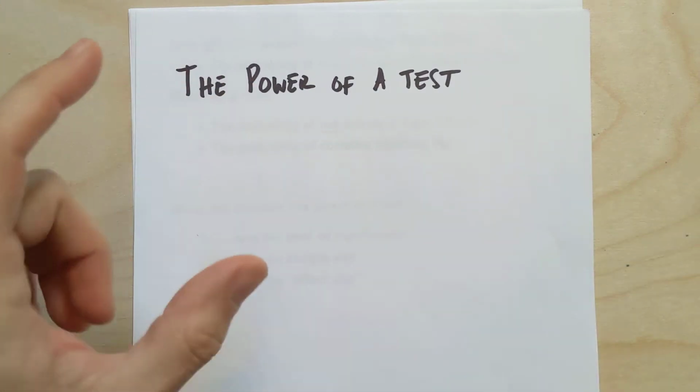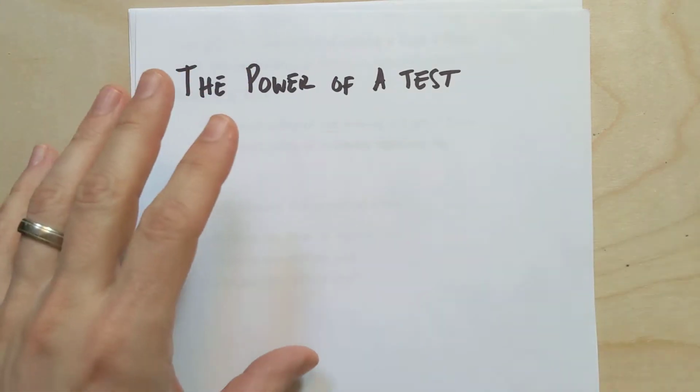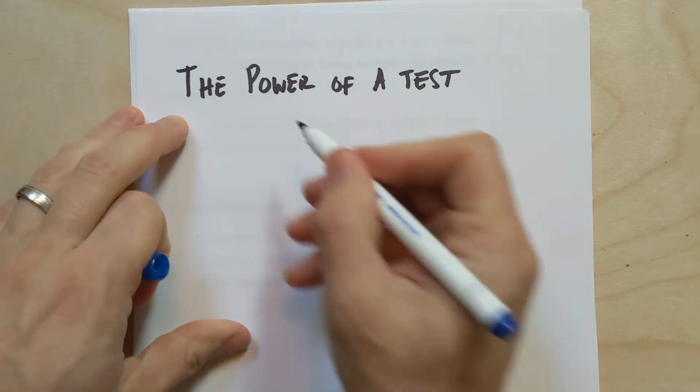All right, statisticians, right now we're going to get into really the only deep conceptual aspect of this week, and it's the power of a test.